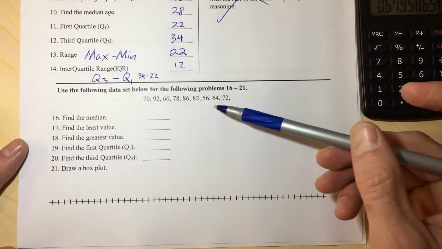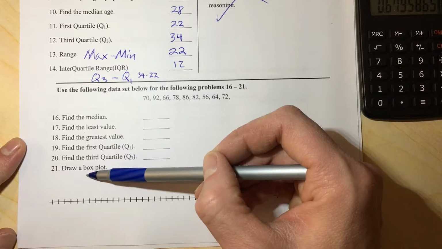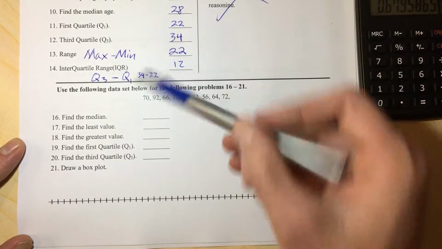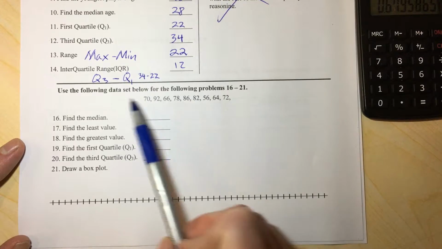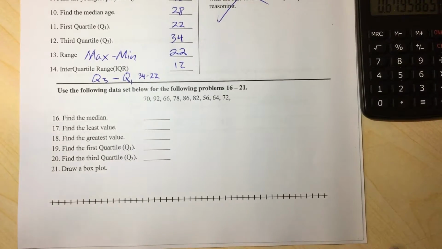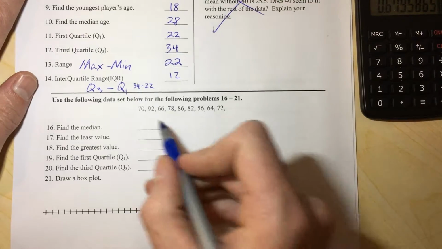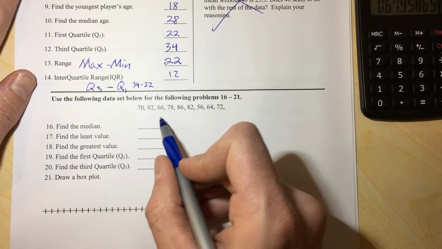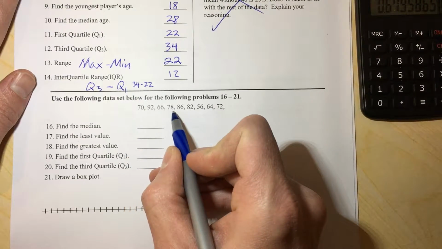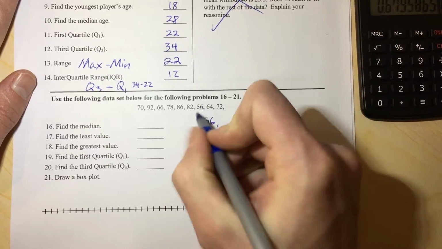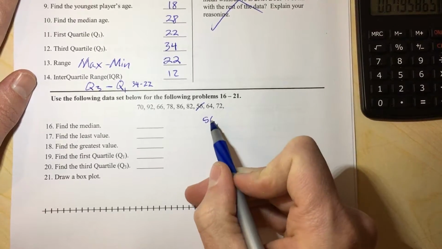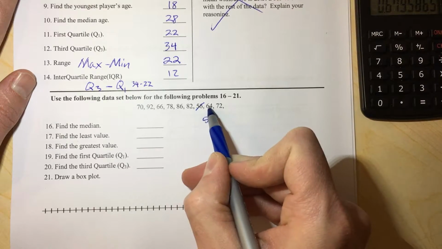All right, so these answers down here are a lot like what we just did up here, except we don't give you the box plot. We give you just the data. And the first thing you should be doing is writing this in order. So I start with the smallest one, and we write them in order. So I've got 70, 92, 60. Okay, so my smallest one is 56. And then I'm going to cross it off up here when I write it down. So 56, the next one is 64.